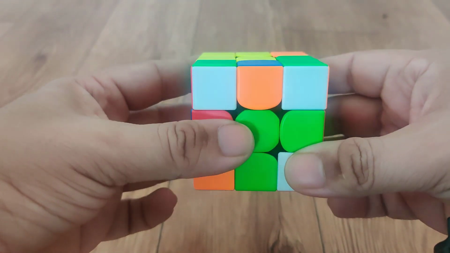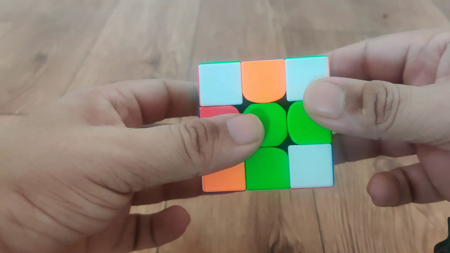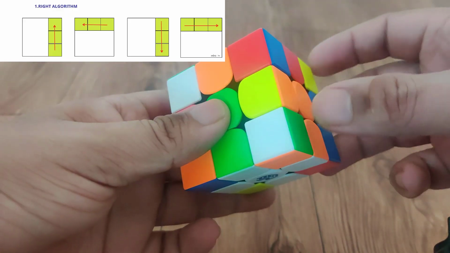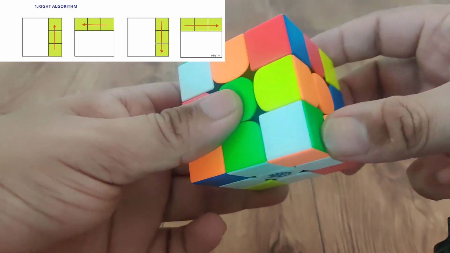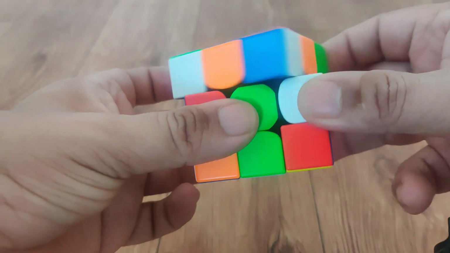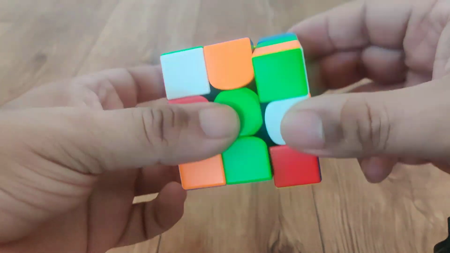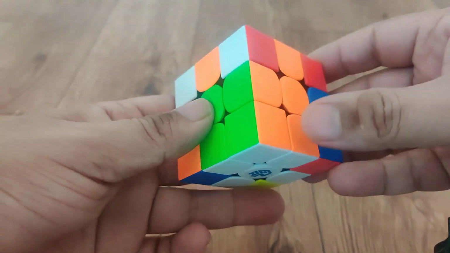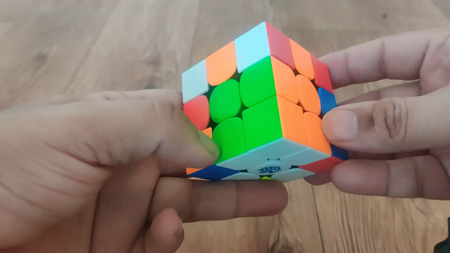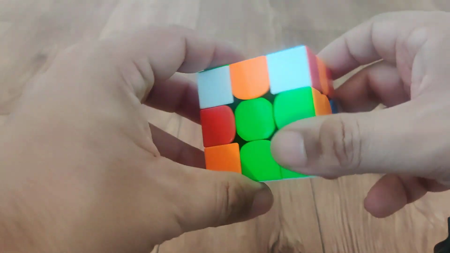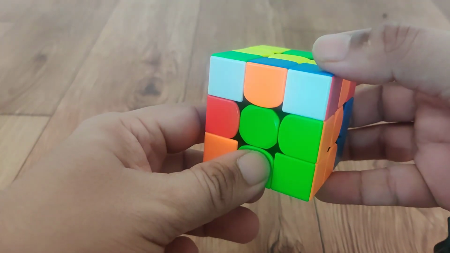Now hold this, keep this way on the right hand side. Now do the right algorithm that I taught you until these two colors align. You'll see what I mean. Two times nothing happened, three times it's still not aligned, four times, and on the fifth time you can see that we solved this corner. Green and green is aligned and orange is aligned. Now do the same for the others.